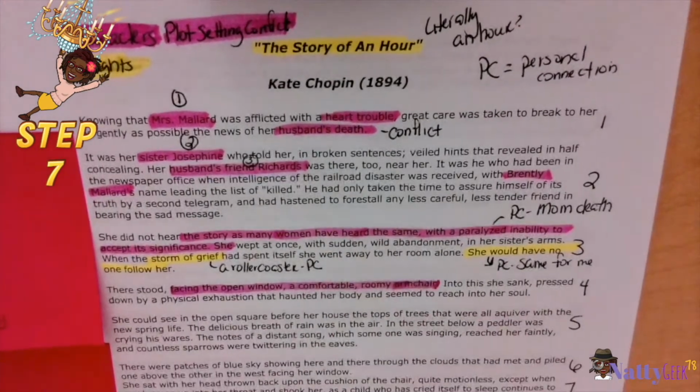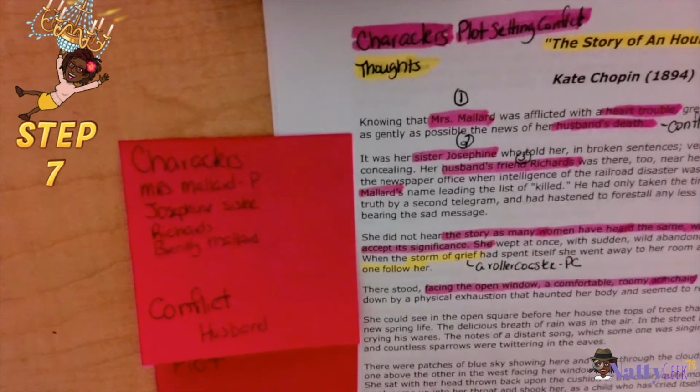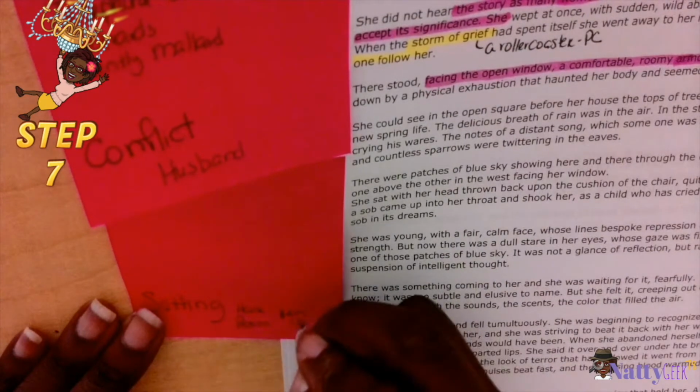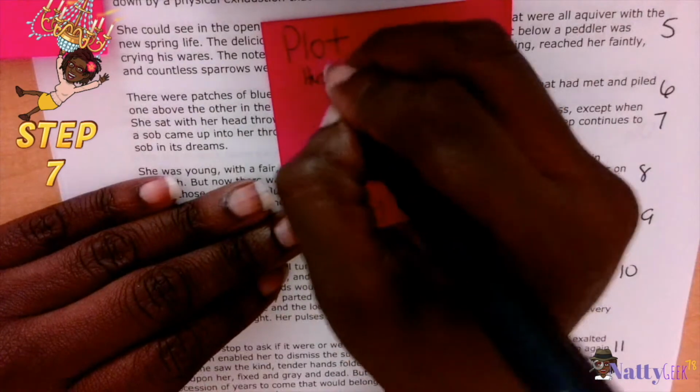So numbering the paragraphs, attacking the title, prepping the story's basics, updating them, continuing your color code system, every 1 or 2 paragraphs, updating the plot, the setting, the characters, and the conflict.